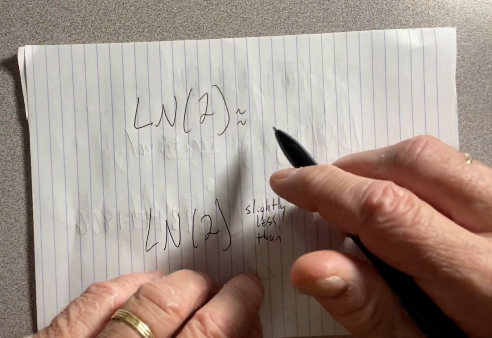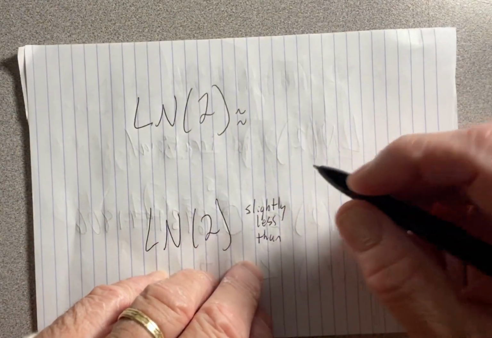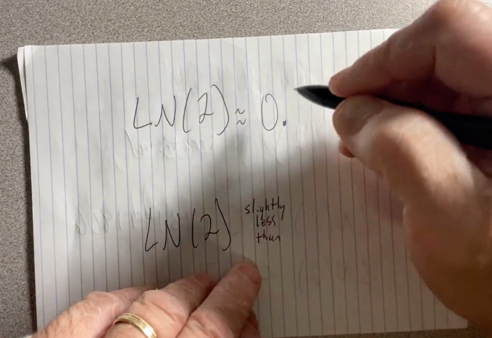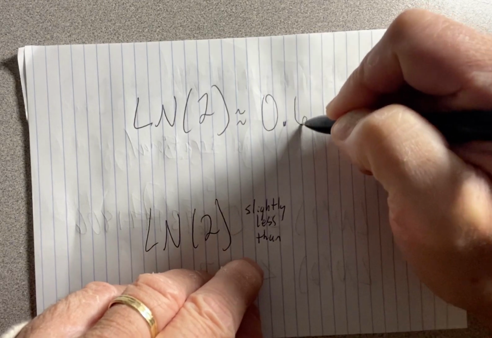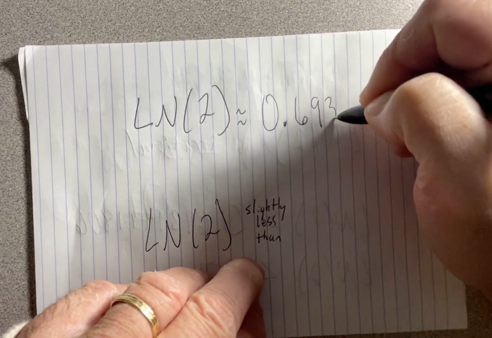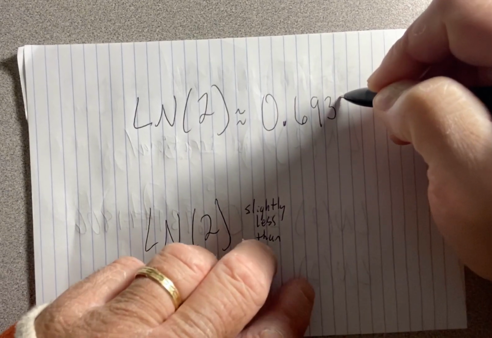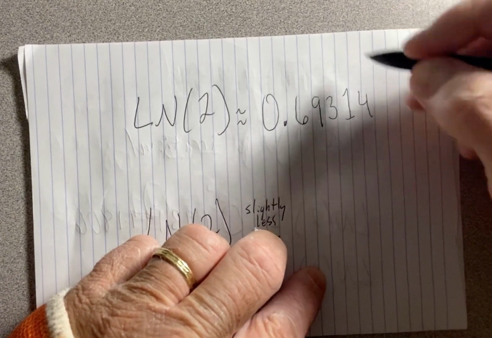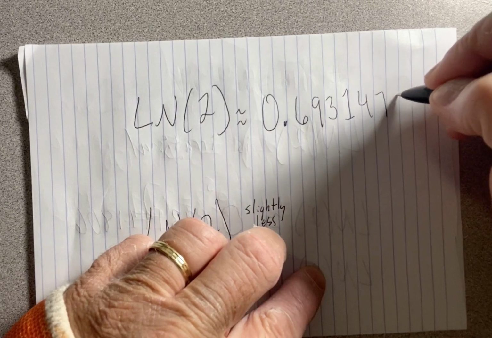So we'll write down its approximation. And I don't know it exactly. If you type it into a calculator using your natural log key, it'll give you something close to, let's see, I don't have it memorized out to very many places. So I don't know what comes after this. Maybe a 7, and then maybe 2.